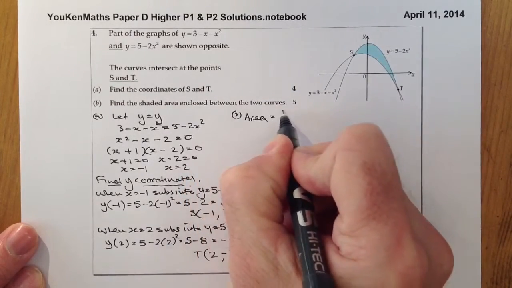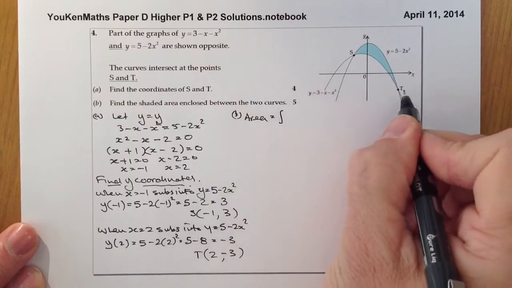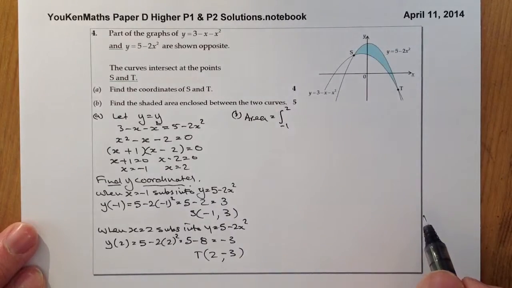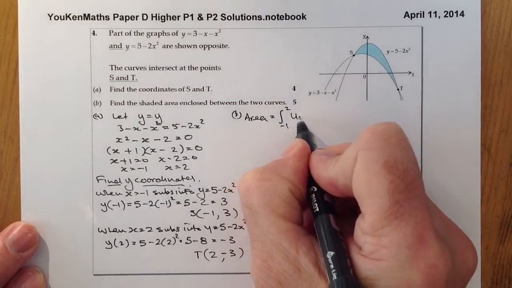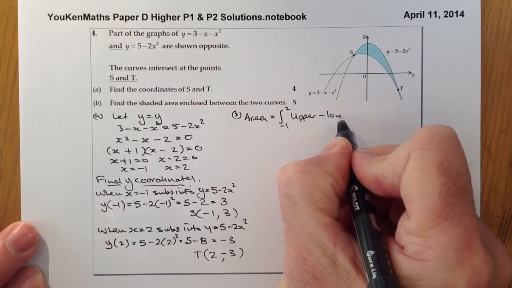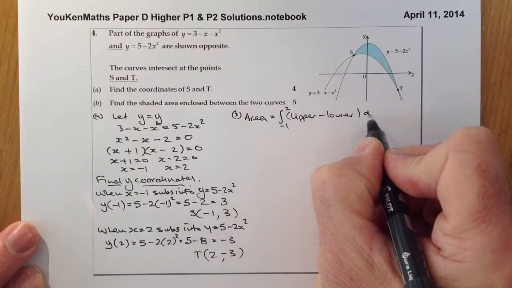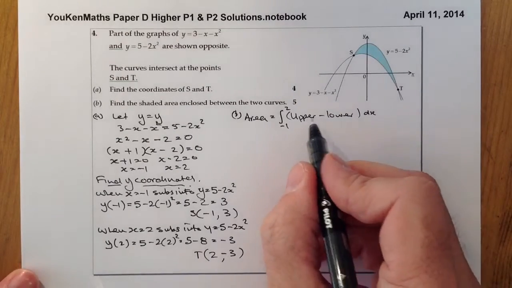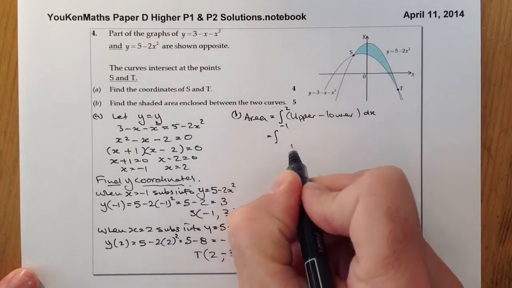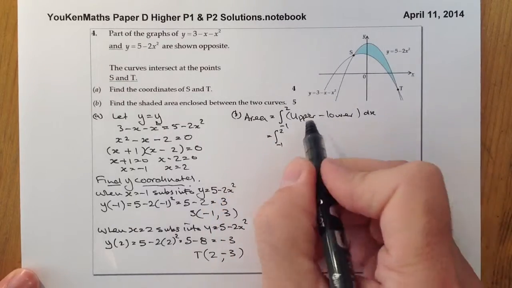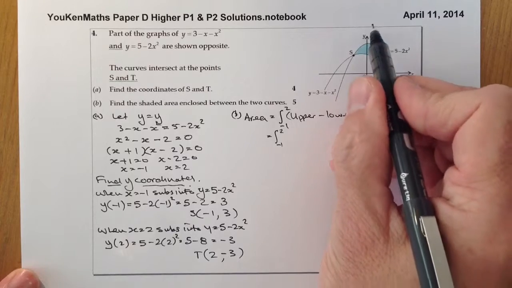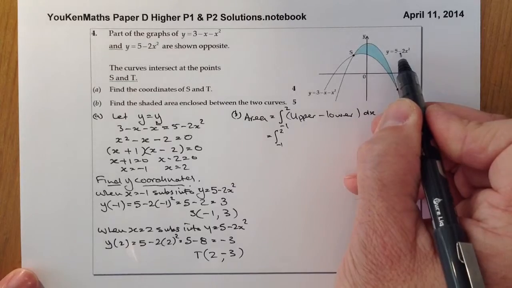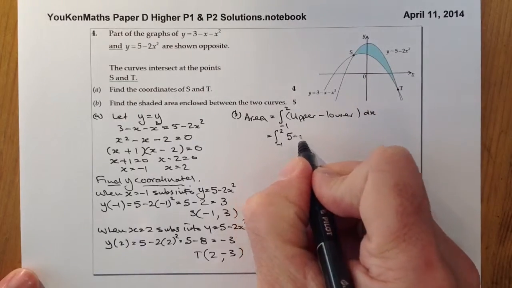So the area is going to be equal to the integral between, and remember it's the 2 and the minus 1, from the x coordinates of each of these points. And it's going to be the upper minus the lower curve, and that's all with respect to x. Okay, so let's go ahead and substitute our values in, and we'll prepare this a bit, and then we'll integrate. The upper curve is the one that, when I look at the area and come down on top of it, is the first curve I hit, and that curve is 5 minus 2x squared. So 5 minus 2x squared.